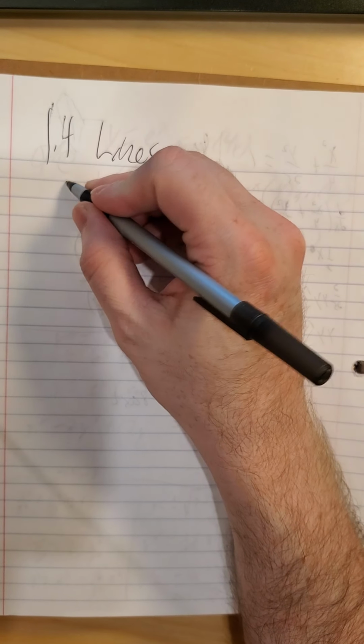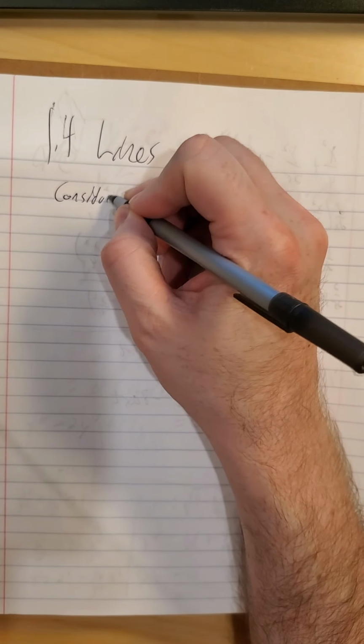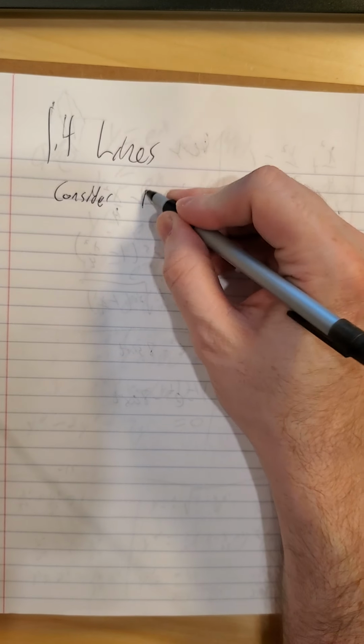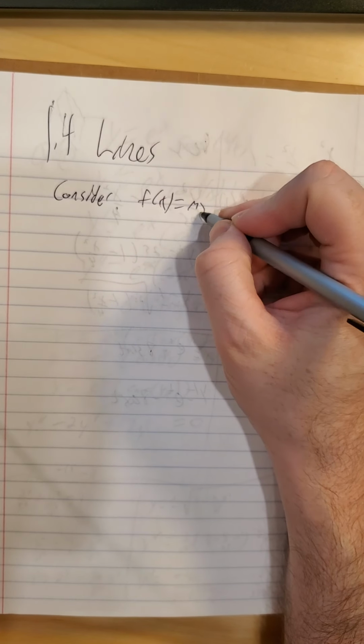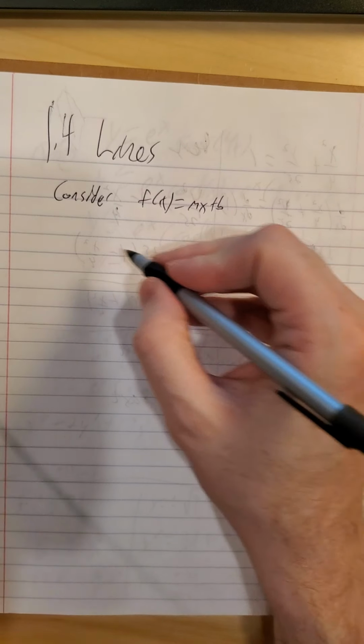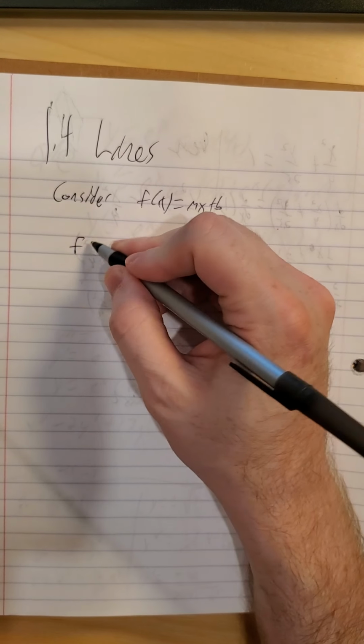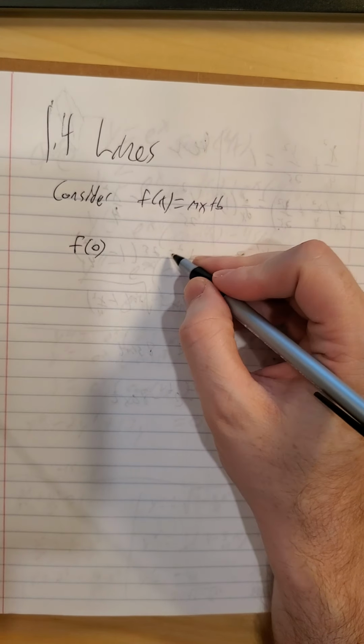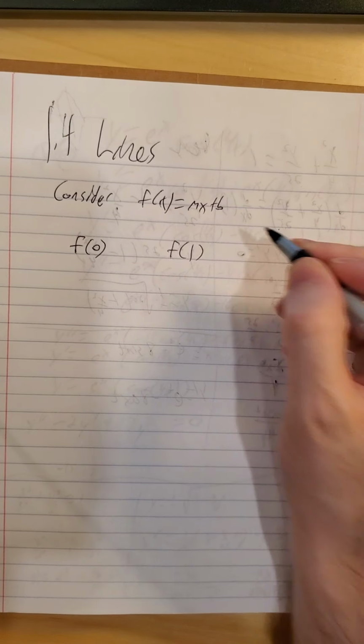So for starters, we will consider the function f of x equals mx plus b. So I'm going to ask you to just pause it real quick, find f of 0 and f of 1.